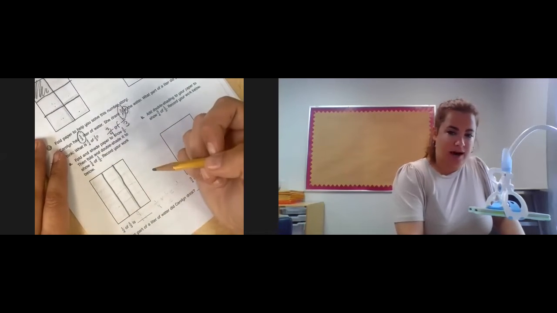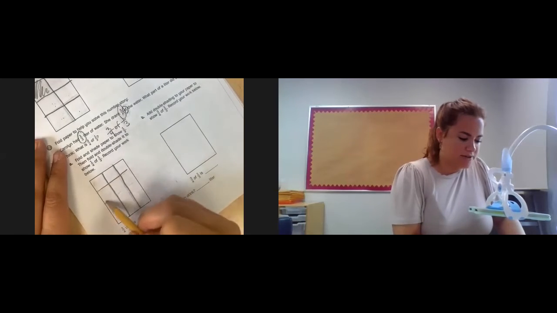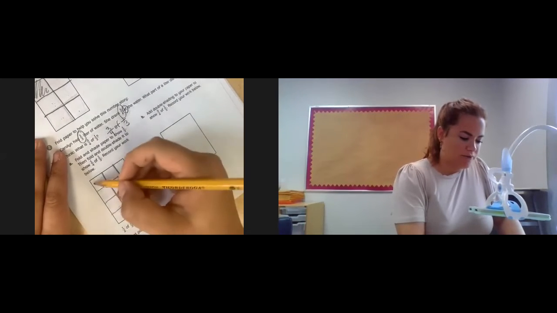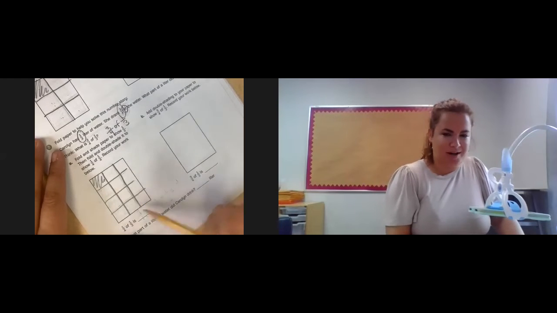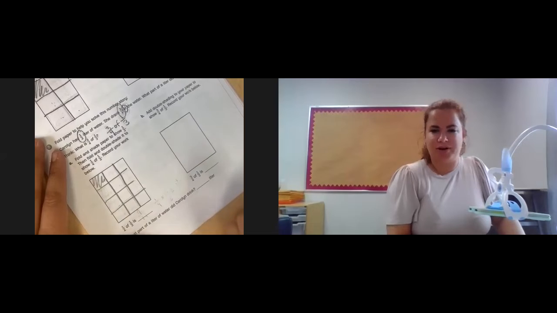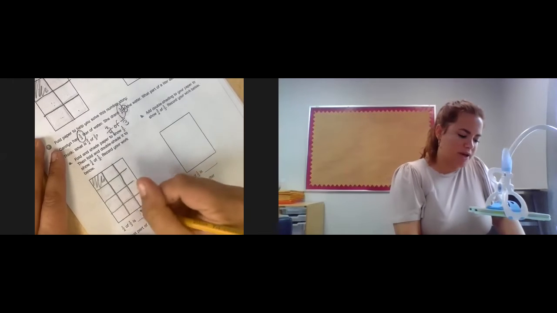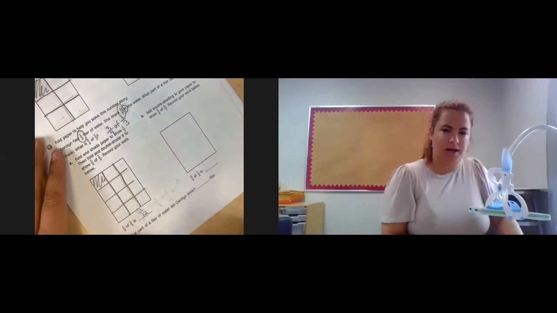And then 1/4 of that means I have to cut it up into fourths, right? So 1/4 of that would look like that. Now, if you notice, we've got more boxes. 1, 2, 3, 4, 5, 6, 7, 8, 9, 10, 11, 12. 12 boxes, and 1 is shaded in. So my answer would be 1/12, right?